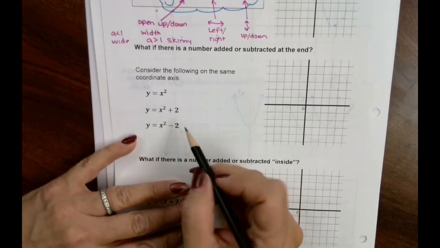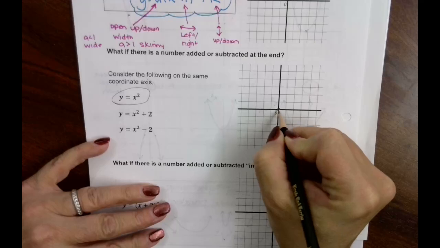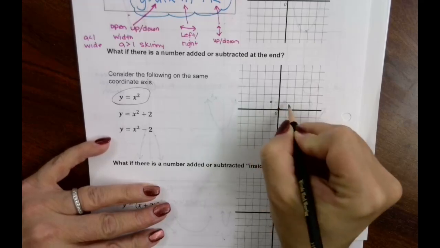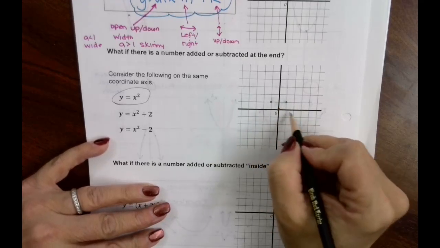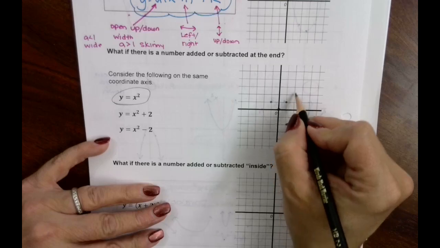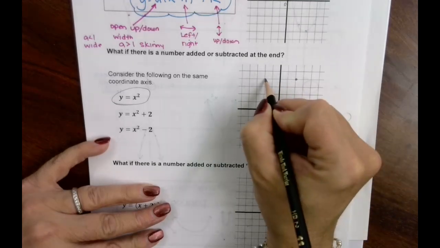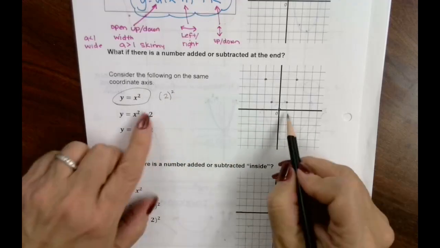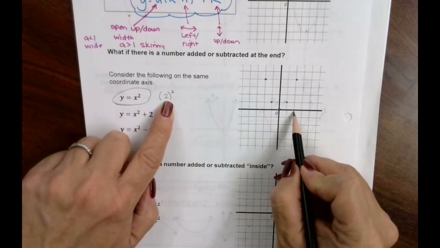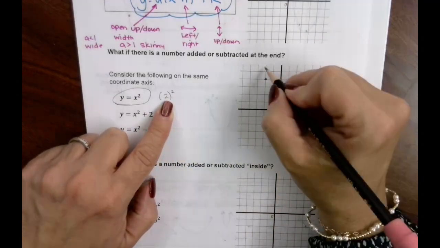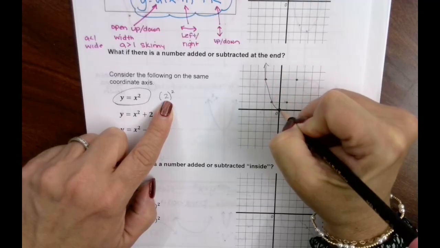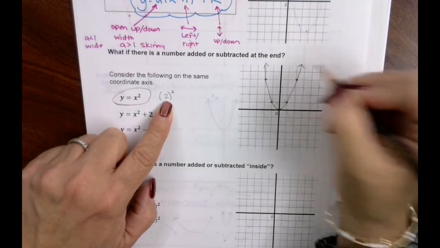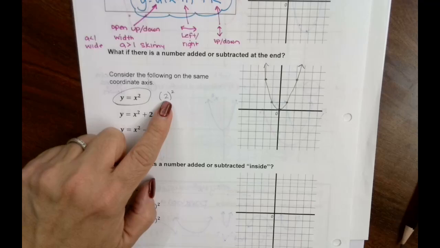So I'm going to graph these all on the same graph. I'm going to do my parent function first. So I have this point at 0, 0, and I have this point at 1, 1. And actually, I could even go in here and say 1, 2, 3, 4. I would have this point here at 4, 4. And how do I know that? Because if x is 2, and I square it, I get this value of 4. So this pencil line right here is my parent function, my x squared.